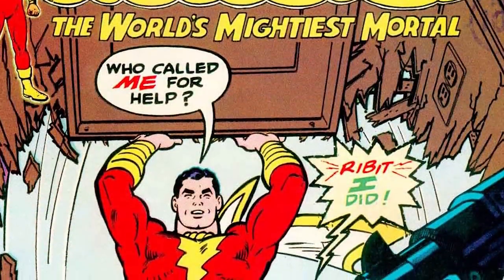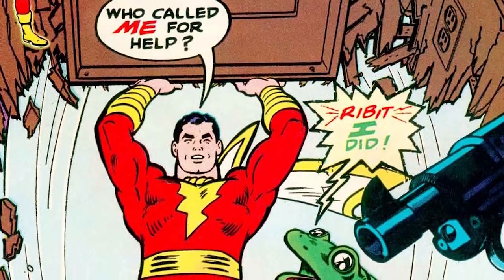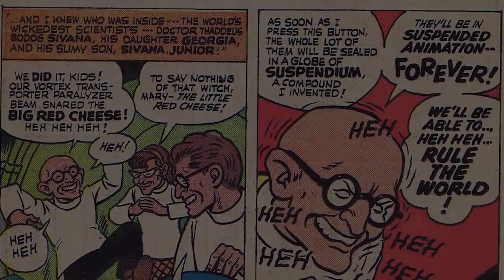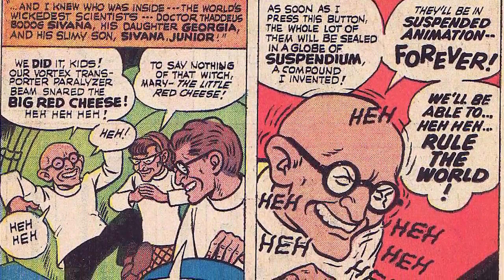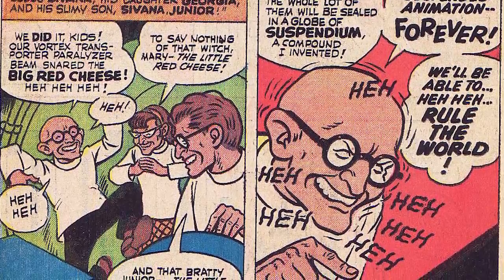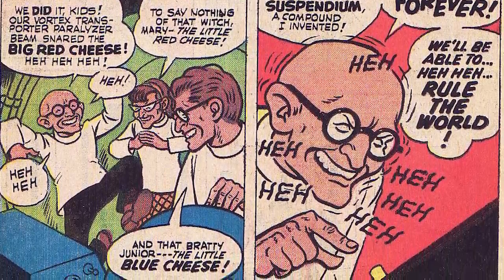The other question that people had is, how is it that this character has basically been gone for 20 years and nobody knew where he went to? And so in a story, and really in a combination of stories, we ended up getting this explanation that somewhere along the line, Dr. Sivana had faced off against Shazam and the Captain Marvel family, and then froze them in suspended animation. And what this did is it allowed DC to bring the character back.